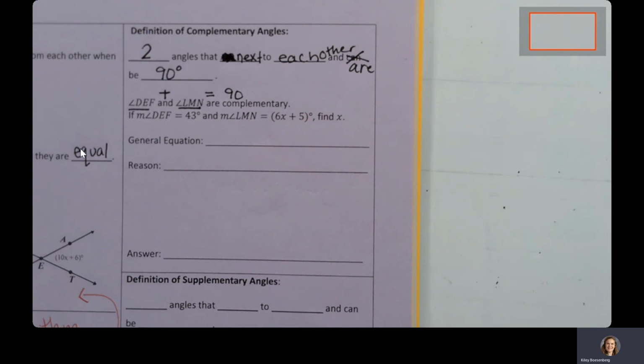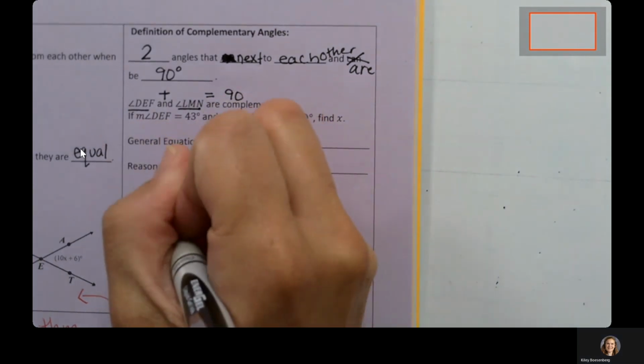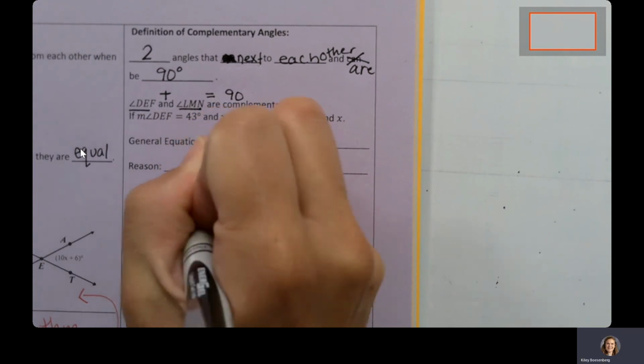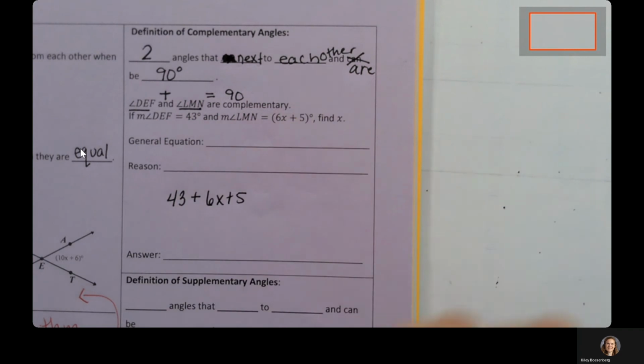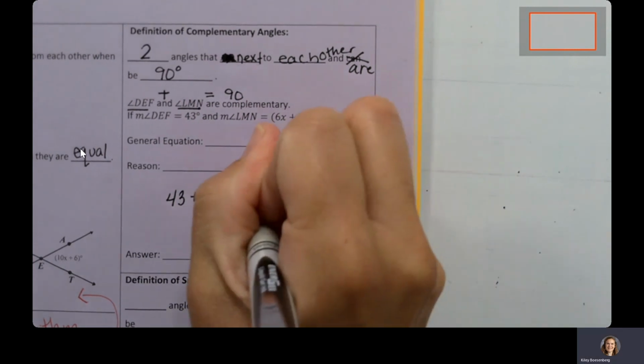So if it says this angle and this angle are complementary, you're going to take those two angles and set them equal to 90 degrees. Okay, so I'm going to take this angle, which is DEF. I'm going to add it to this angle, which is 6x plus 5, and set it equal to 90 degrees. So it's going to look like this. 43 plus 6x plus 5 equals 90 degrees.